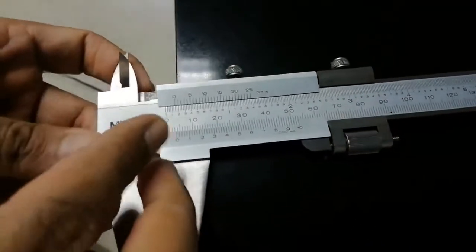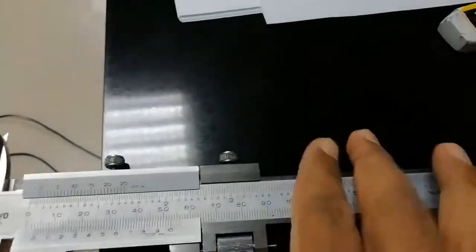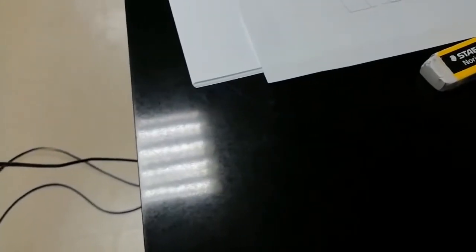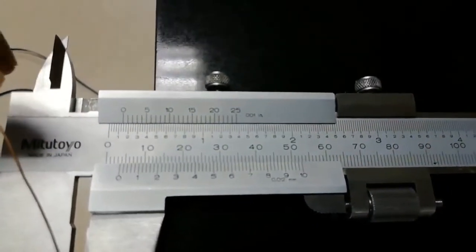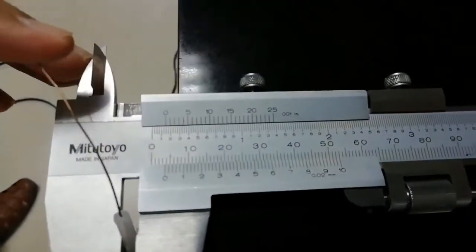So this is the first reading. Just a second. This is the first reading. Done. So let me move it again. This is the second reading.